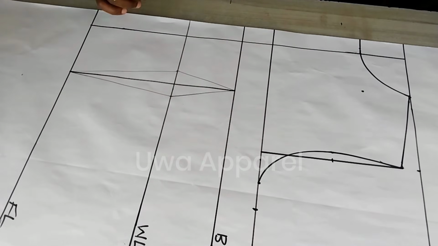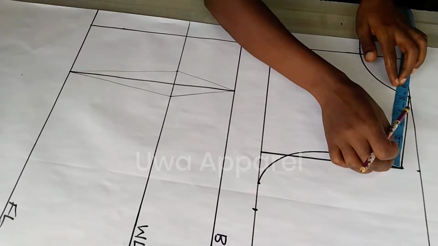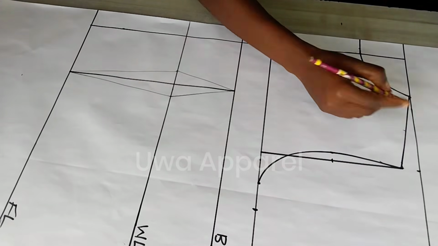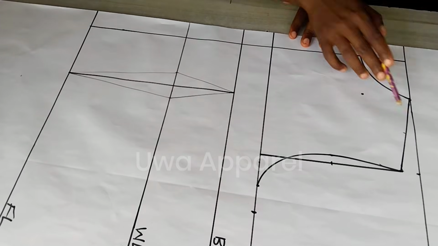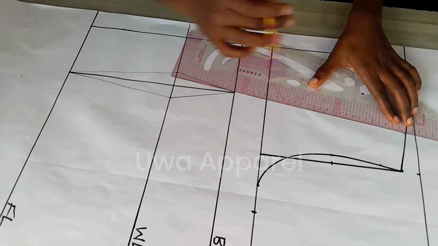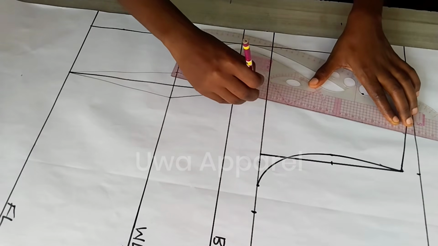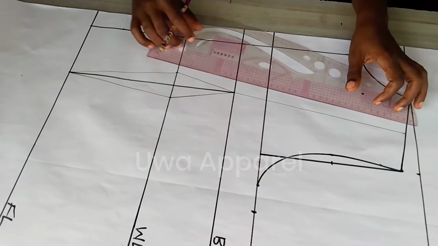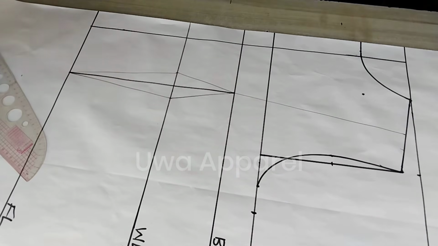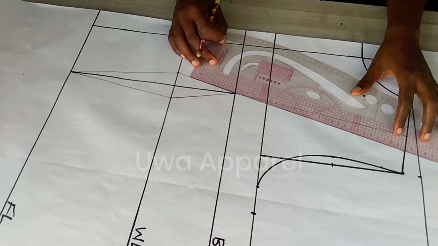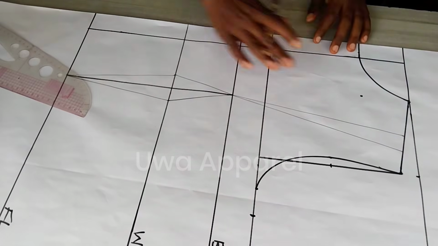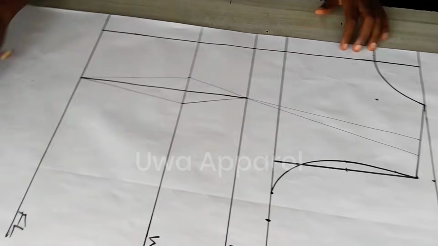So the next measurement I'm going to be taking now is getting the mid area on the shoulder. Okay, so I made a point there, and that point I'll be connecting back to the dart area on the bust line using my straight rule. So on this measurement which I took on the shoulder area there, I still went ahead to take 1 inch measurement on one side of the dart, and using my straight rule, I would still be connecting it back to the dart area on the bust line.